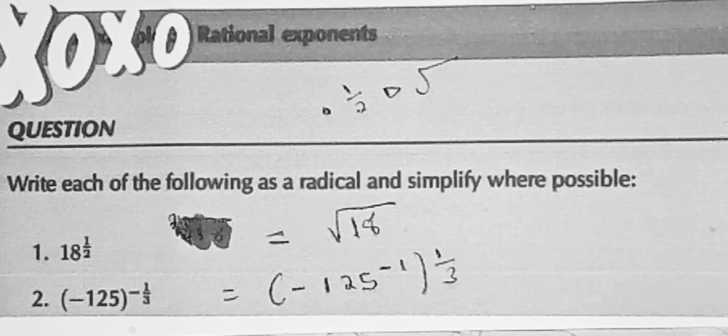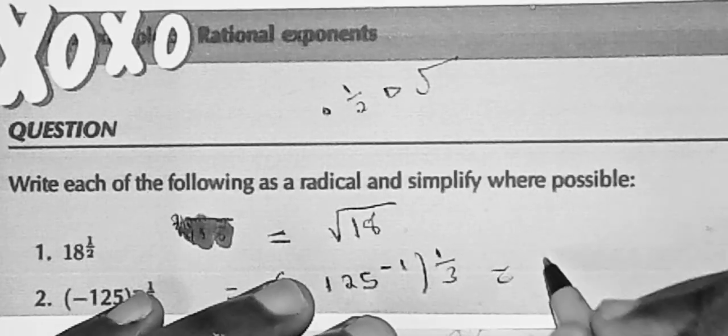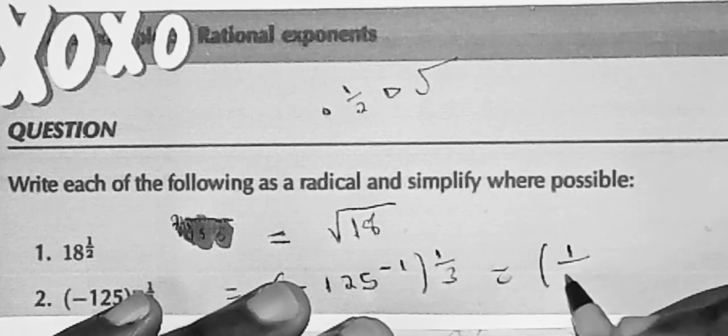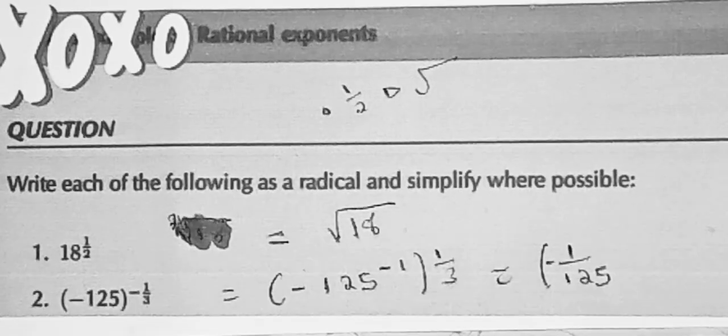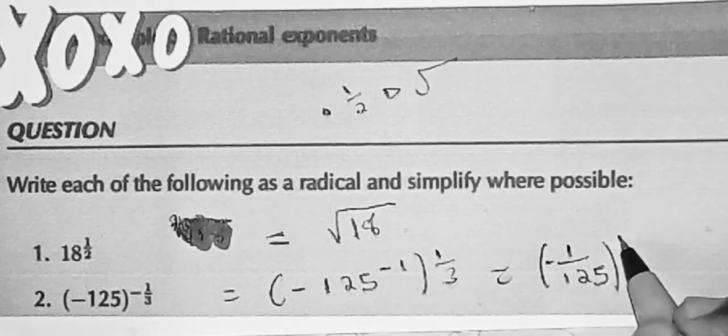When we put negative 125 in a calculator, with the negative 1, you get 1 over negative 125, and then the 1/3.